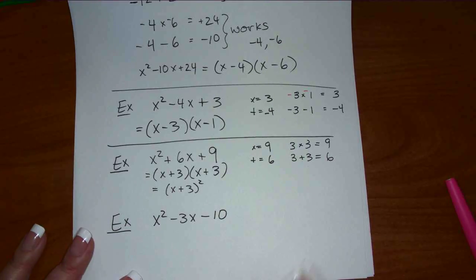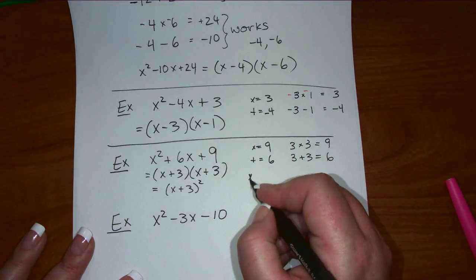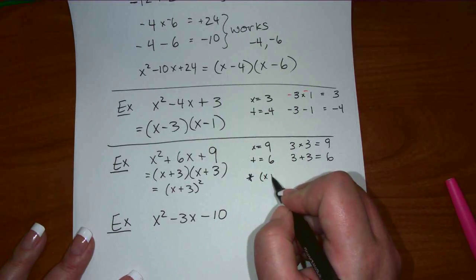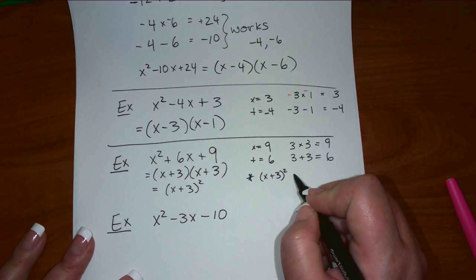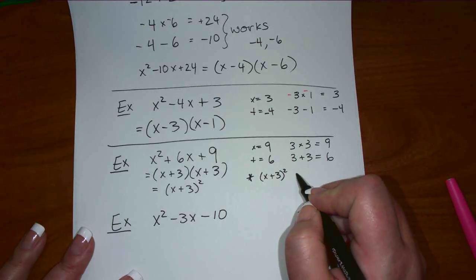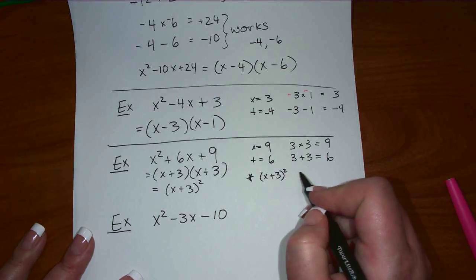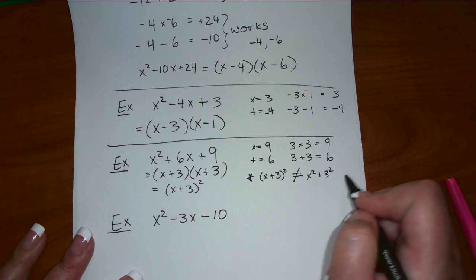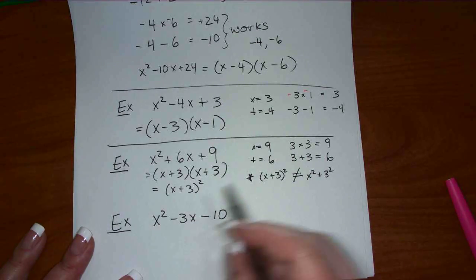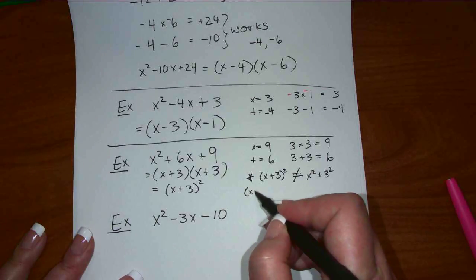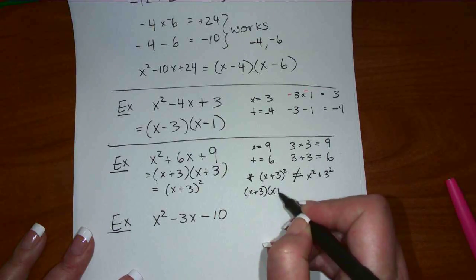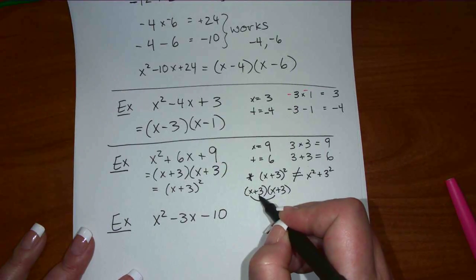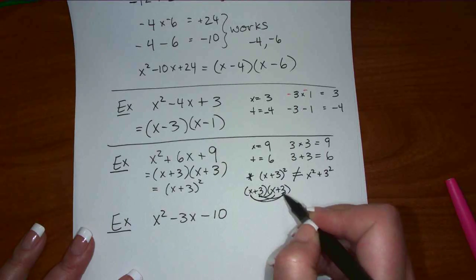Remember, one thing I showed you before, when we were doing exponents, what do you not do here? Do not do x squared plus 3 squared. That's very wrong. That doesn't give you the right thing. What you do is you write it out twice and then you FOIL it. And that gives you the 3 terms.